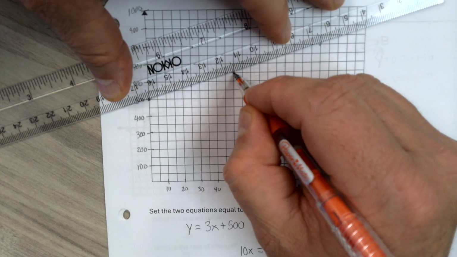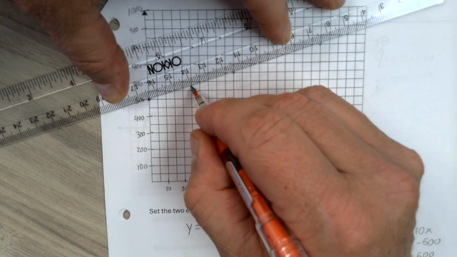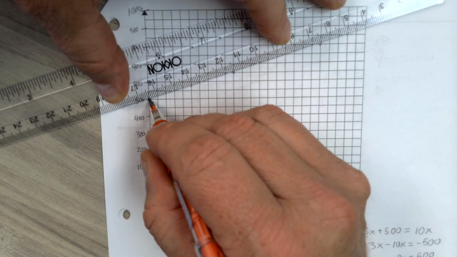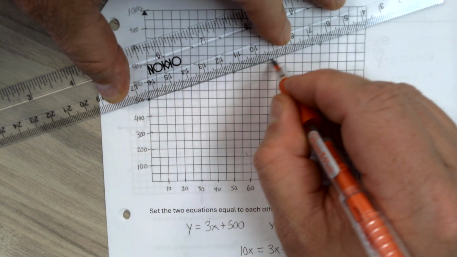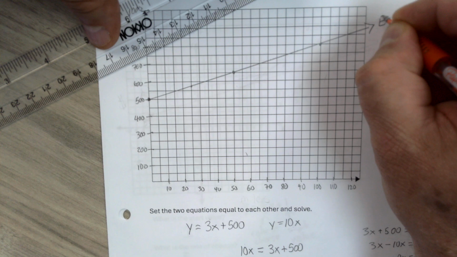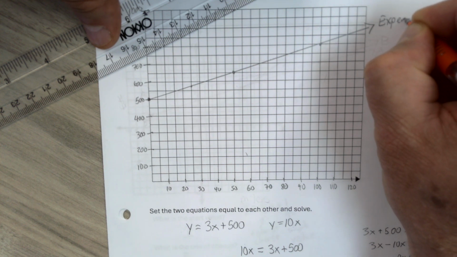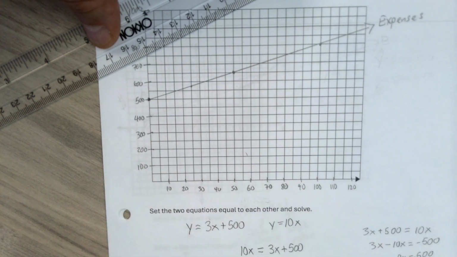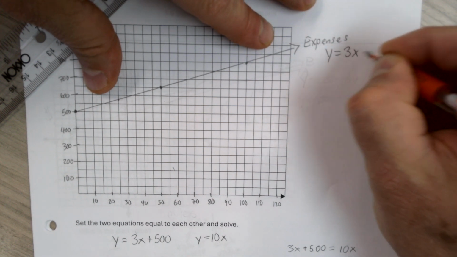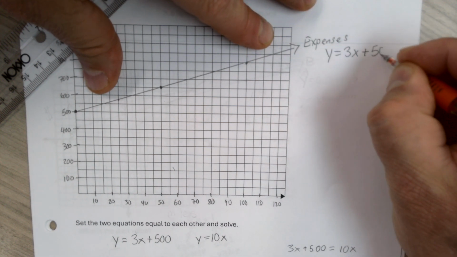There's the 50, 650. There's the other 25, 575. I mean, they all do line up. And then there would be my expenses. And that is the line y equals 3x plus 500.